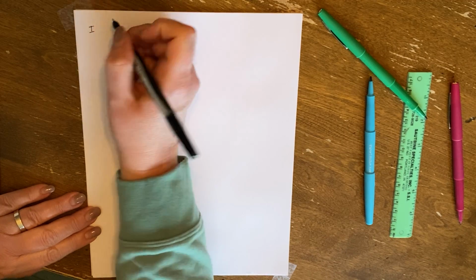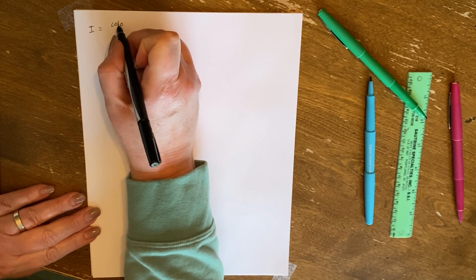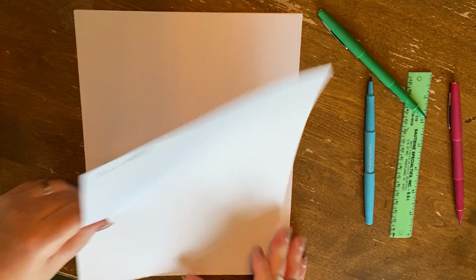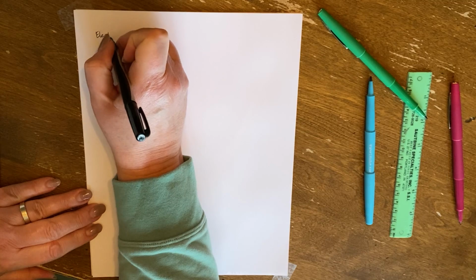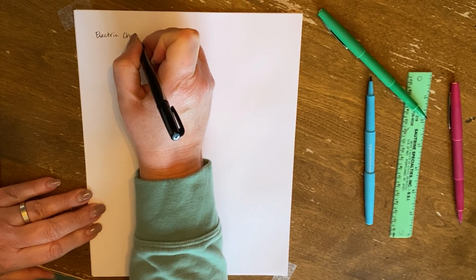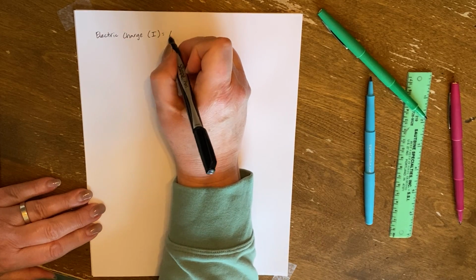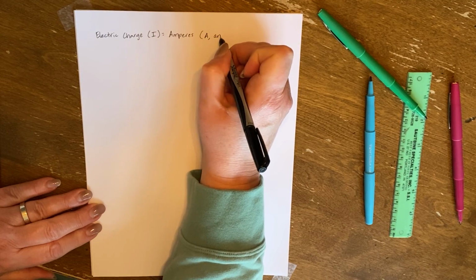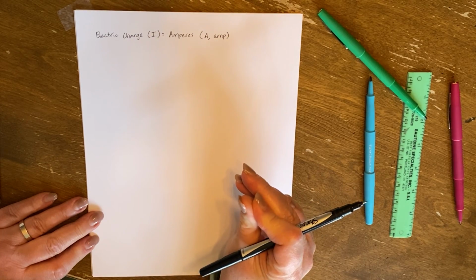Okay, so again, electric current is coulombs over seconds. Electric current, which is abbreviated with an I, is measured in amperes, and we can abbreviate that with a capital A, or the abbreviation amp.